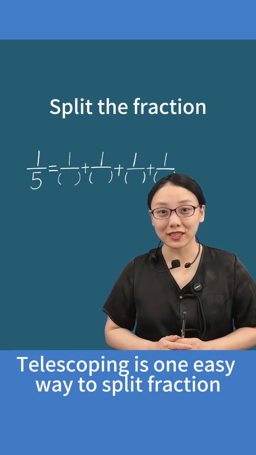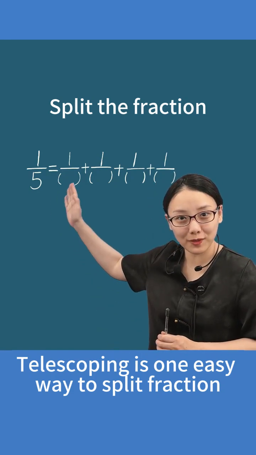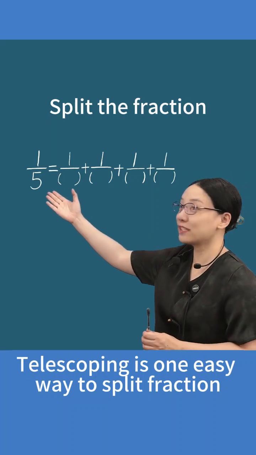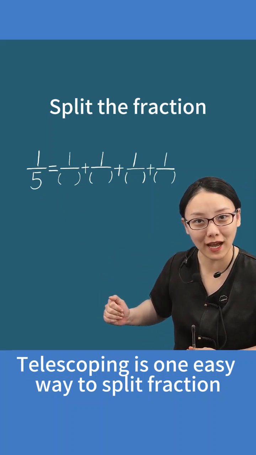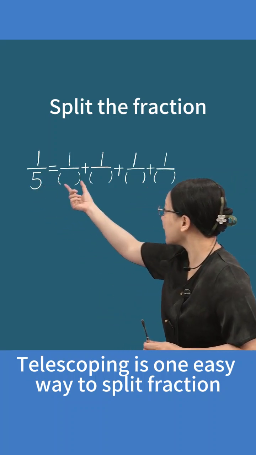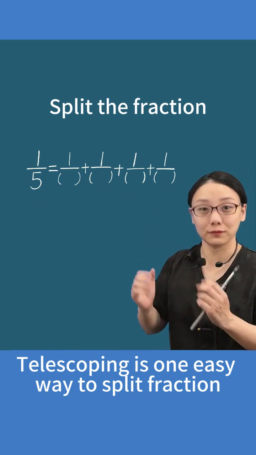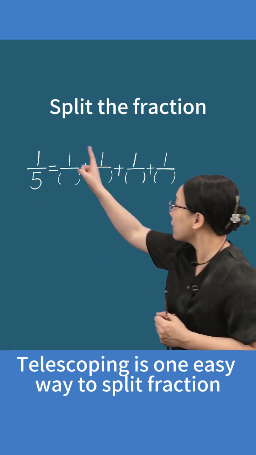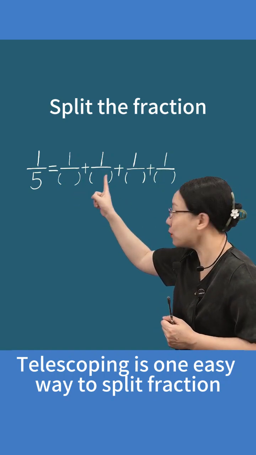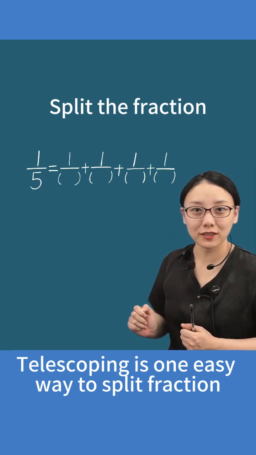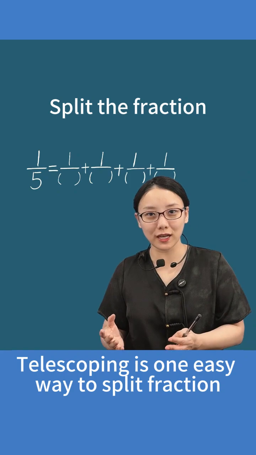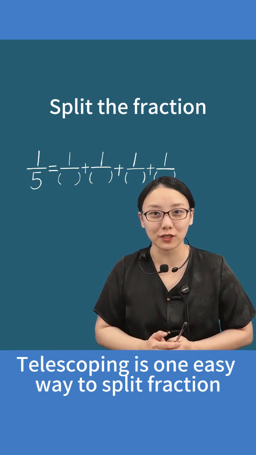No matter which version of the textbook it is, fraction decomposition problems are a must-test topic in elementary school. This is just a classic example of fraction decomposition. Let's break 1/5 into 4 different fractions, with the requirement that each numerator is 1 and all denominators are different. Many students try 1 on the left, 1 on the right, but still cannot get the correct answer.